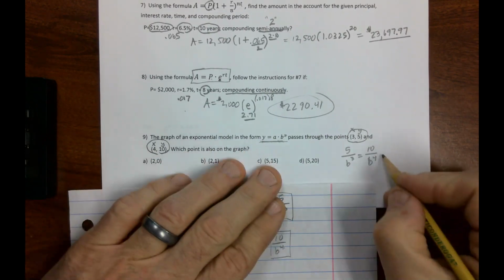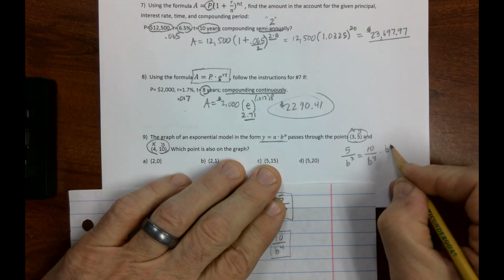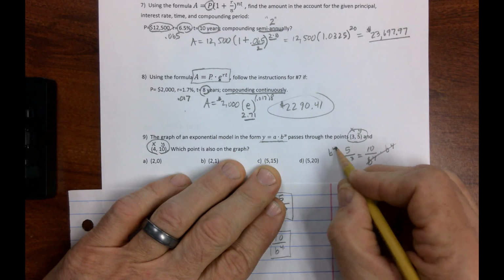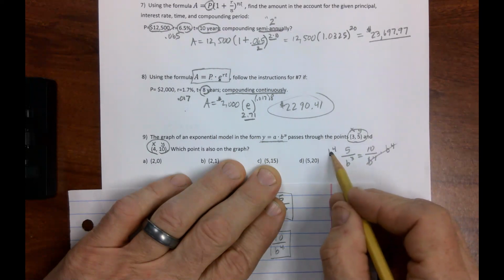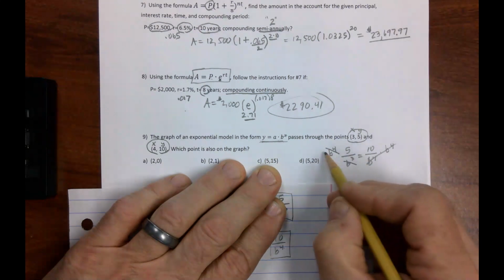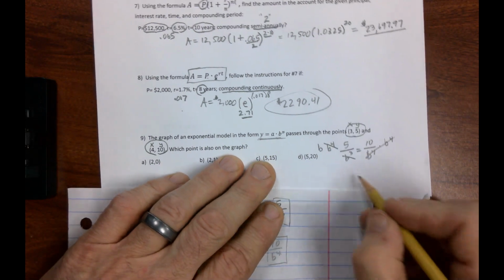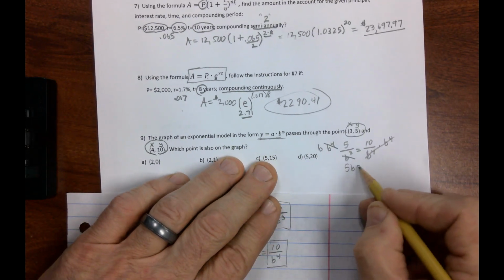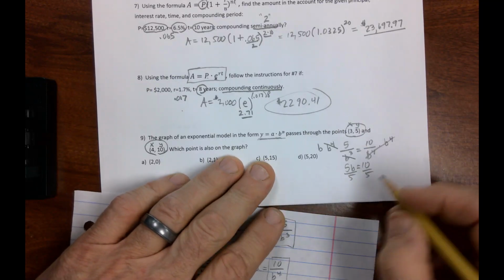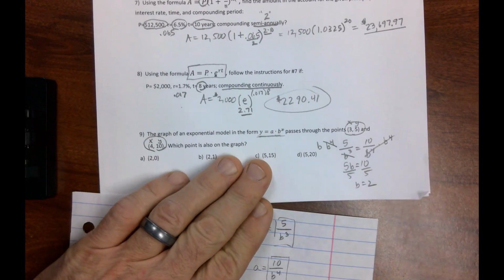So I'm going to multiply both sides by b to the fourth, because that would cancel this. Multiply that side by b to the fourth. Now notice, b to the fourth over b cubed would just be b to the first. They'd cancel, and I'd be left with b. So 5b equals 10. Now if I divide by 5, I get b is 2.